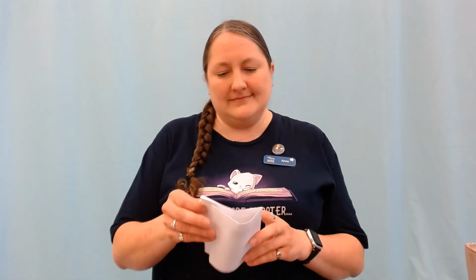Okay, open up our envelope and take out our letter, our message. Our letter says, Dear Storytime friends. This is an animal whose name starts with the W sound. I don't remember if I mentioned that before. We're getting some clues to see if we can figure out what animal it is.